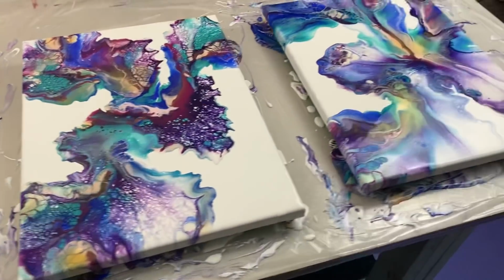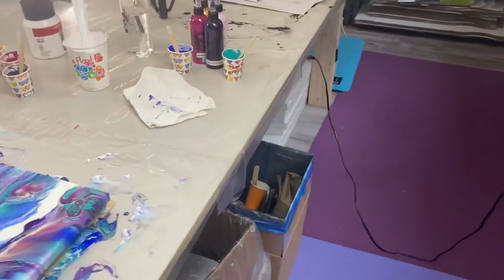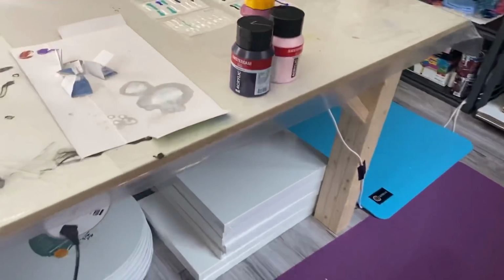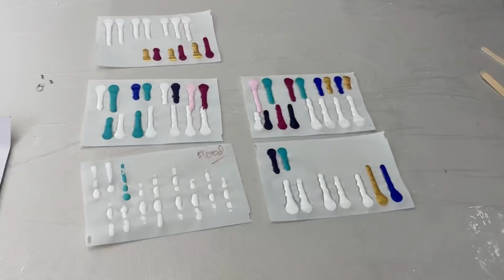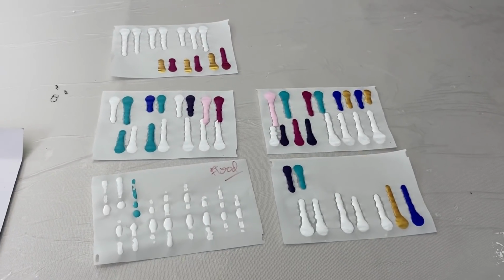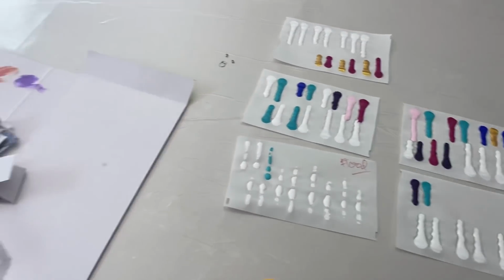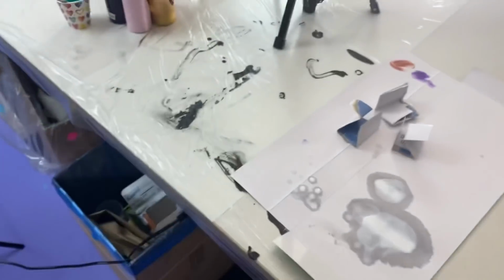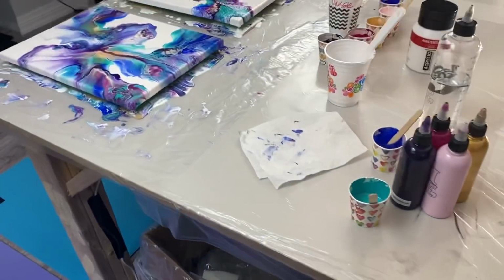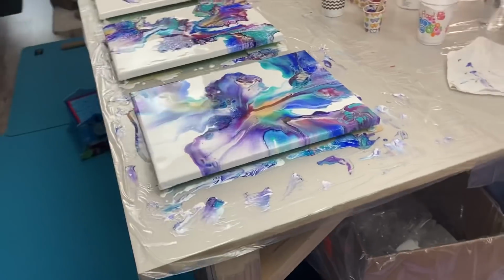And that's it. Let me just show you guys my mess here. Apologies for the mess, but here are some of the drip tests I was working on. The rest are in the garbage, and I've just been at this. It is now 1:52, so we are on hour 5. 5 hours I've been at this.